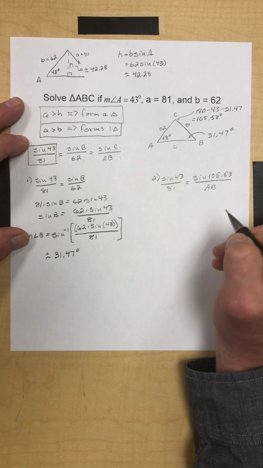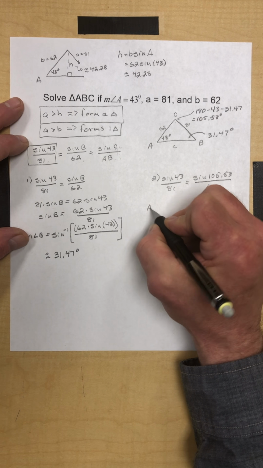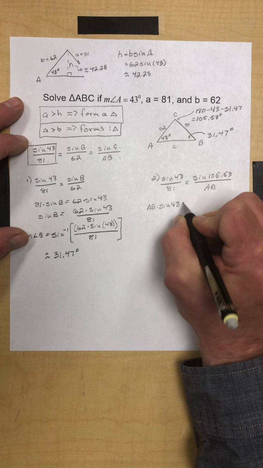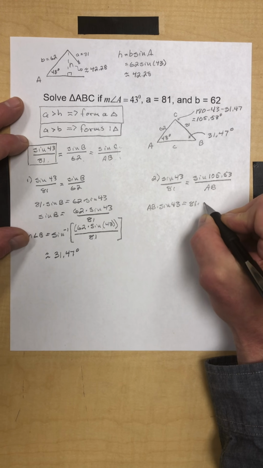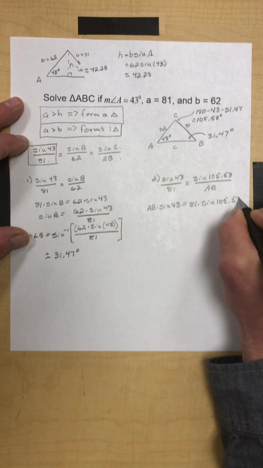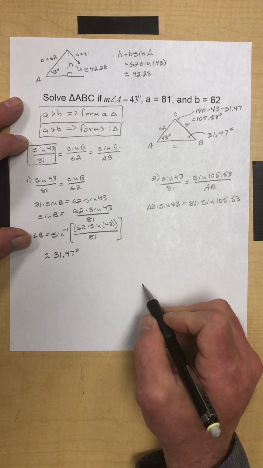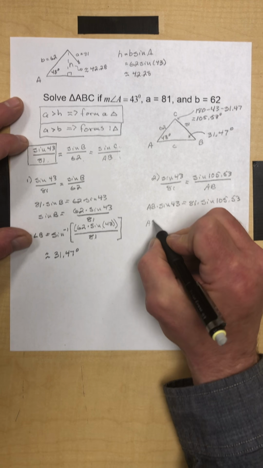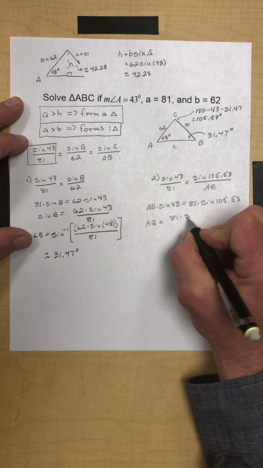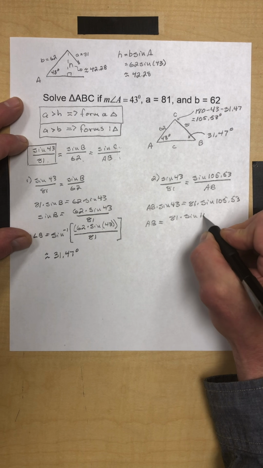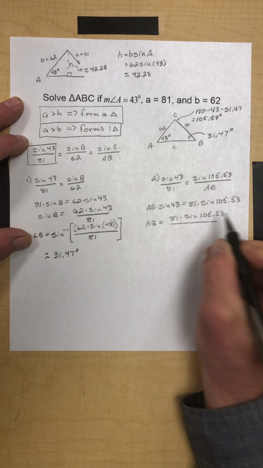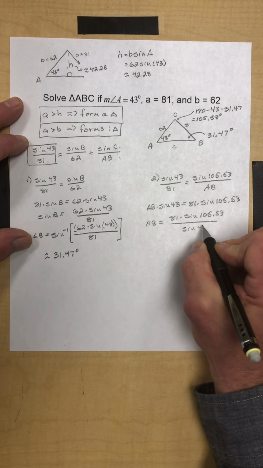We take our cross products, so we get AB times the sine of 43 equals 81 times the sine of 105.53 degrees, and then we divide both sides by the sine of 43. So AB equals 81 times the sine of 105.53, all divided by the sine of 43.